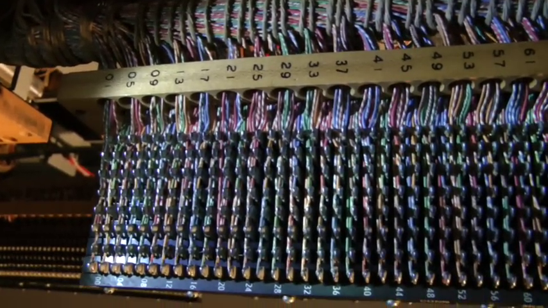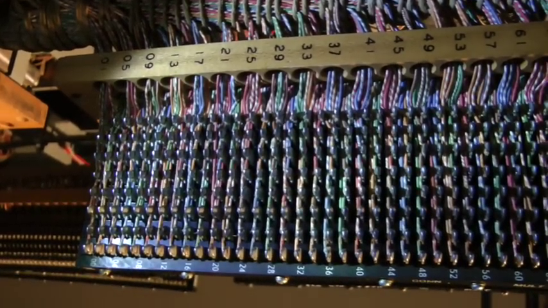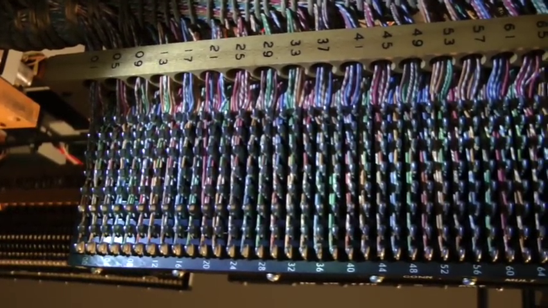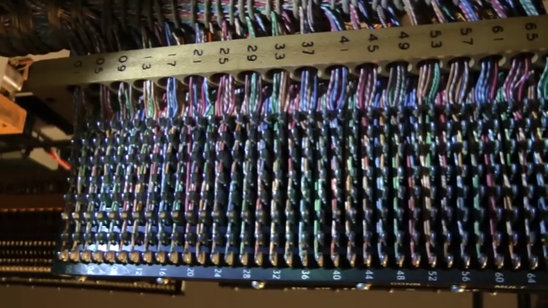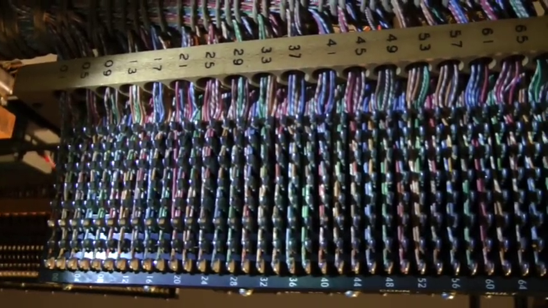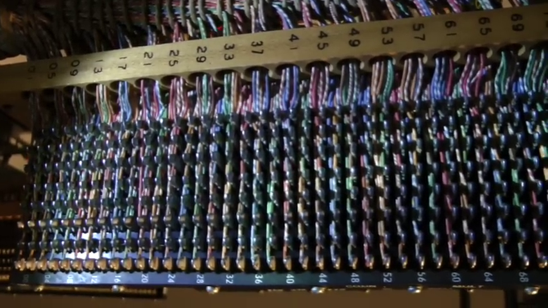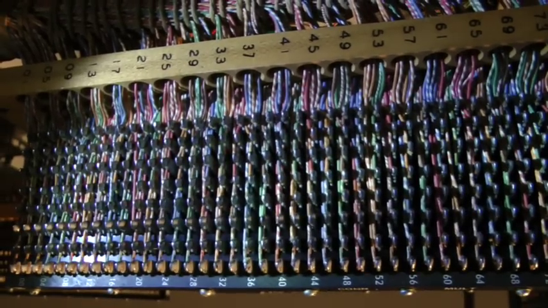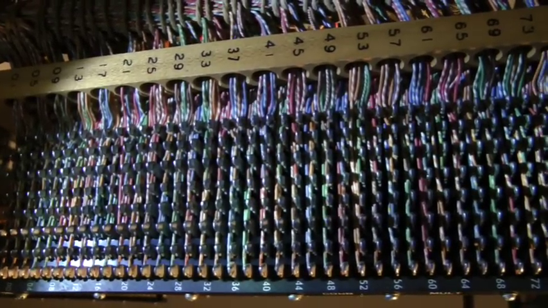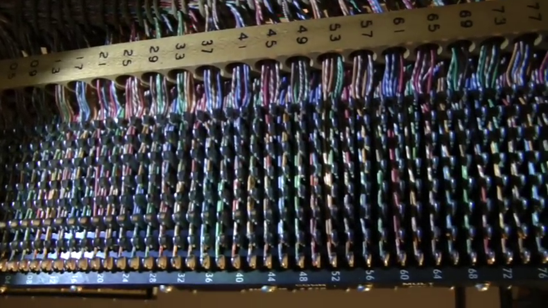This is a connecting block on my step-by-step demonstration unit. It is representative of what a typical step-by-step era connecting block on a distributing frame looked like. This is the cable connecting side, which terminates cables from central office equipment. Each wire is soldered to a terminal.